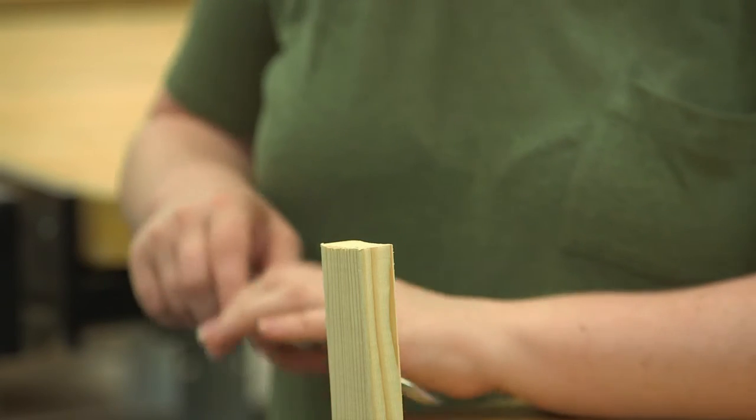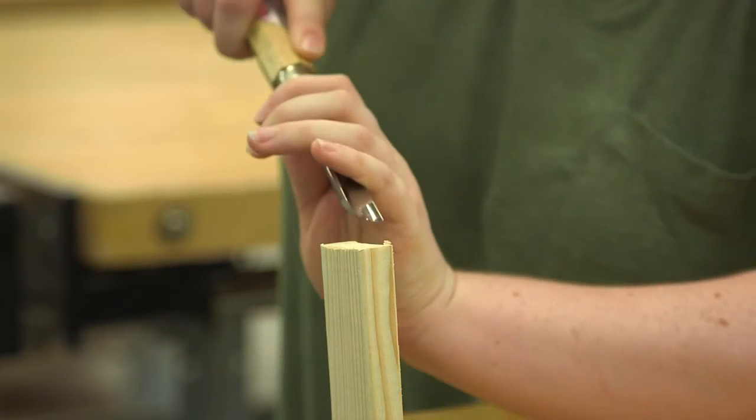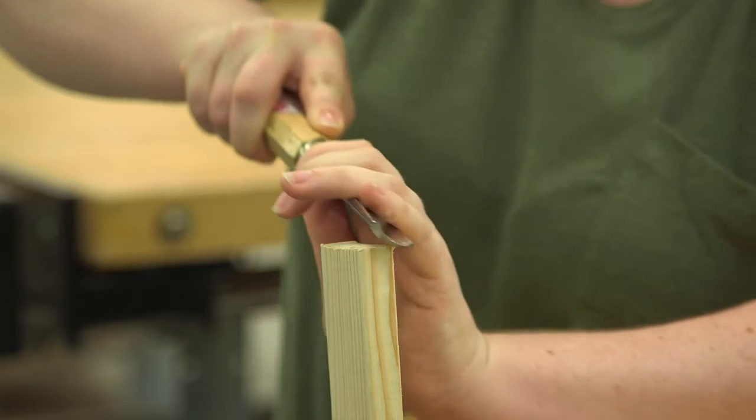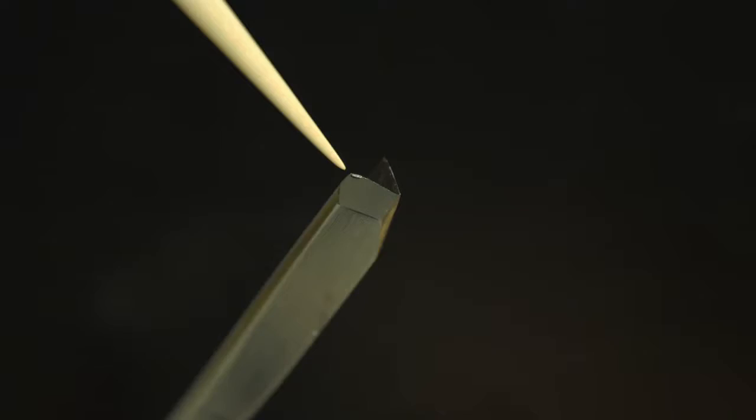A test to see how sharp a tool is would be to pare end grain with it. If you can get nice curls without compressing the wood, then consider it sharp. In addition to sharpness, you should check the cutting edge and wings for any nicks or imperfections. These will need to be corrected before you start to carve.